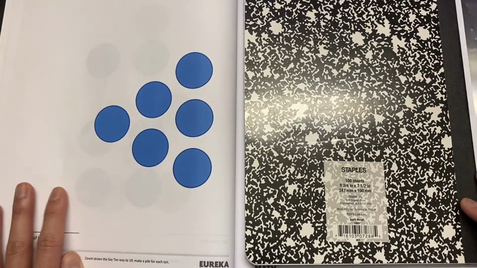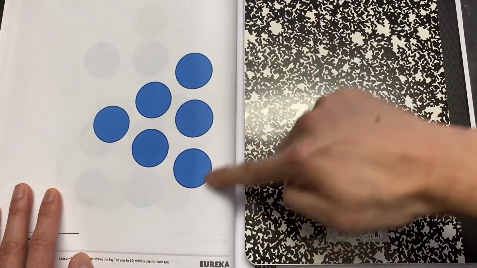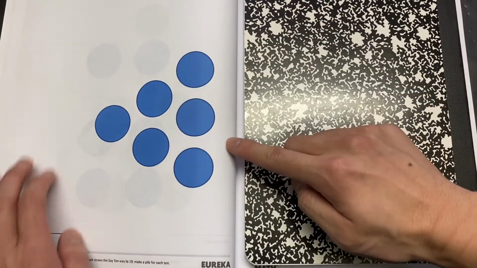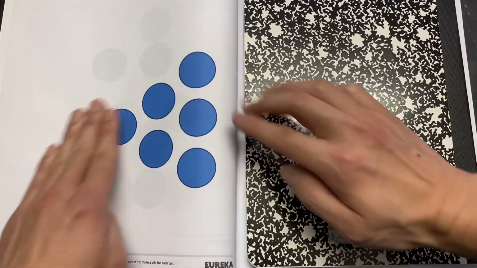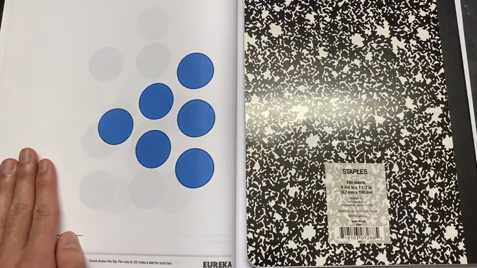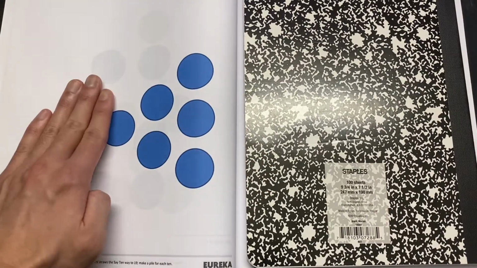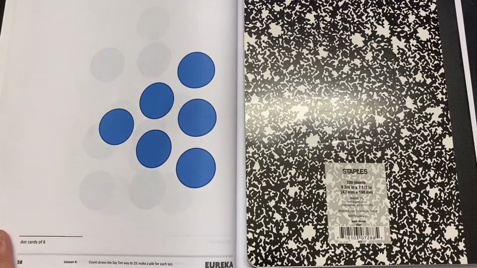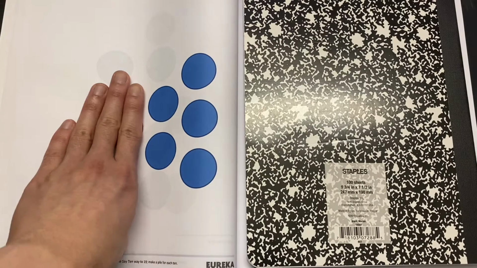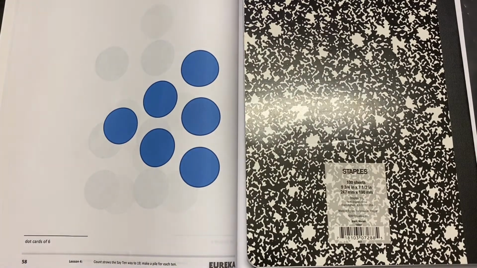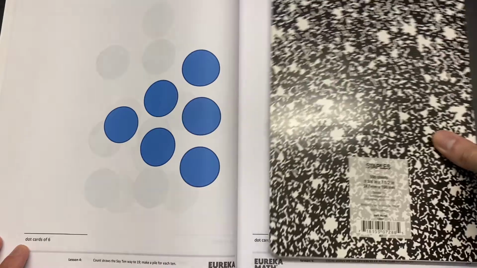So, for example, I see that there is 6, and I can say this side has 3. This side has 3. Maybe some of y'all said this side is 1 and this side is 5. Both ways work. Or you said 5 and 1. That's perfectly fine too. Whichever way helps you see the number 6.